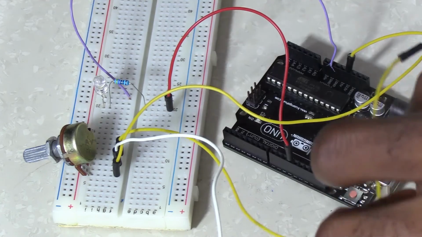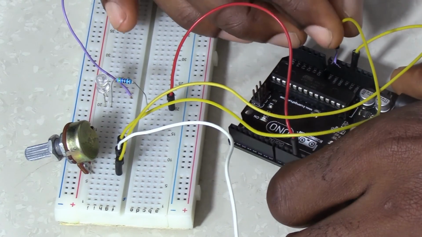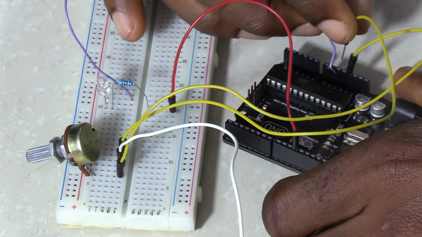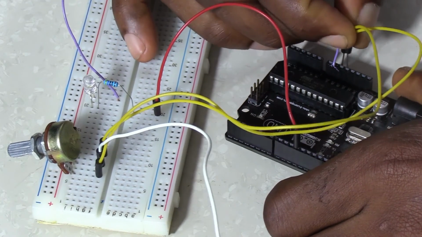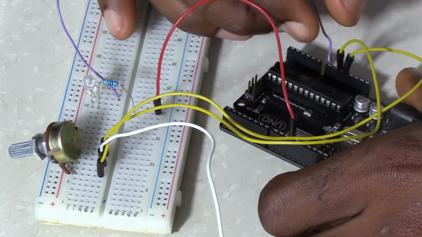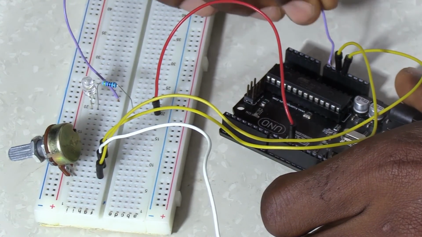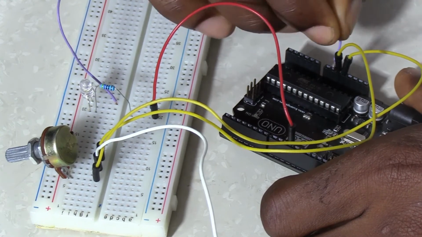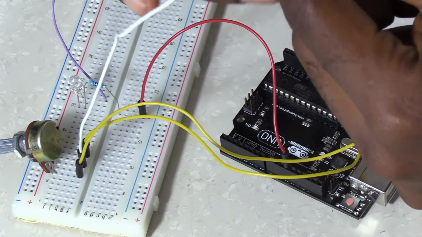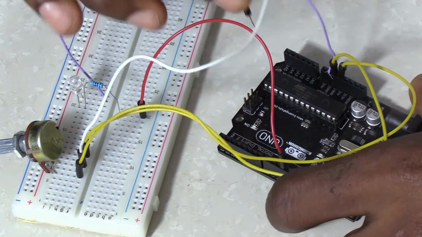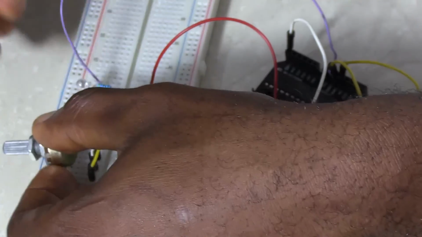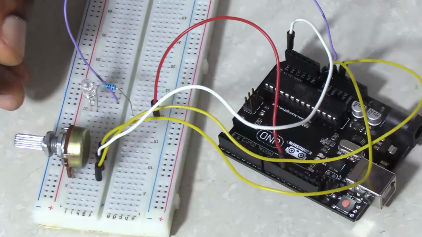The other end goes to the ground pin of the Arduino, and another ground pin. Okay, and this one goes to the A5, the center leg goes to the A5. And this is the end of the drill.